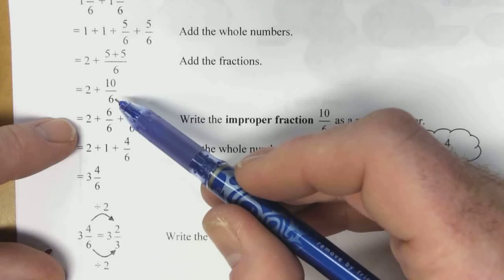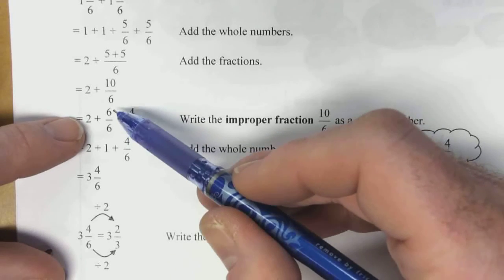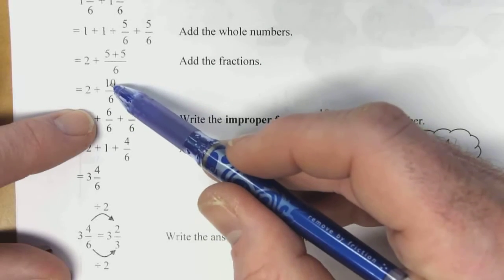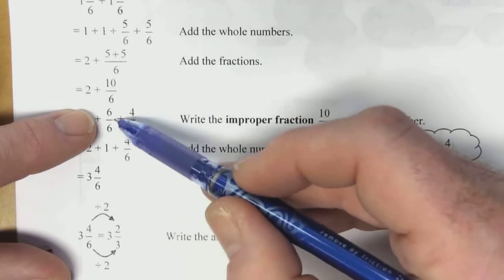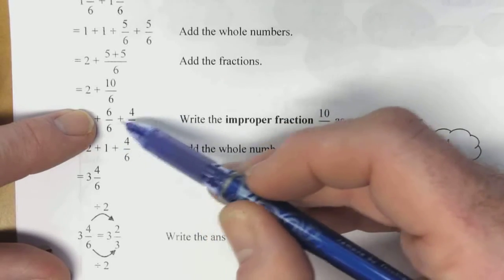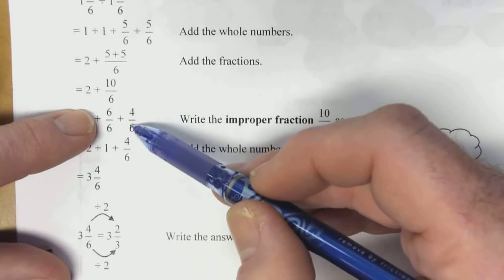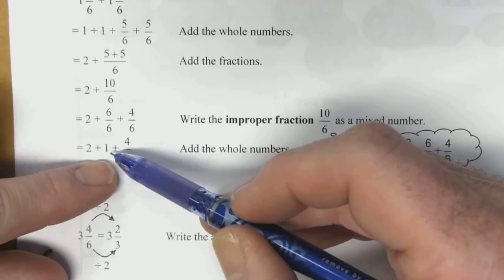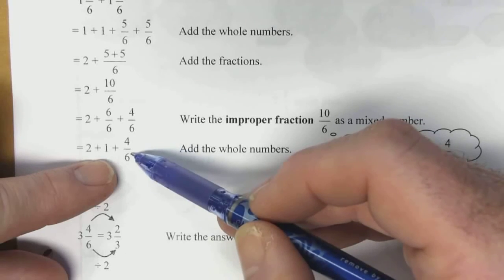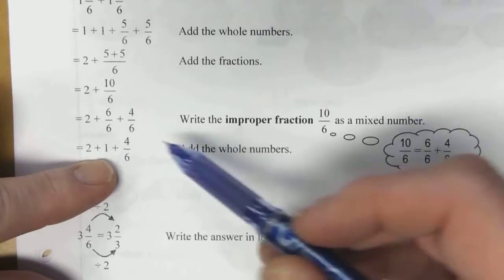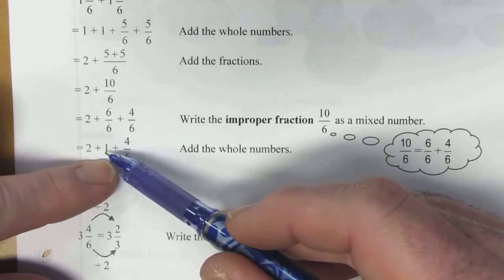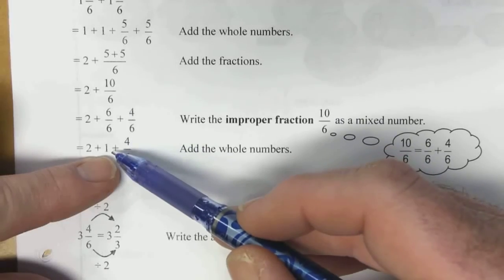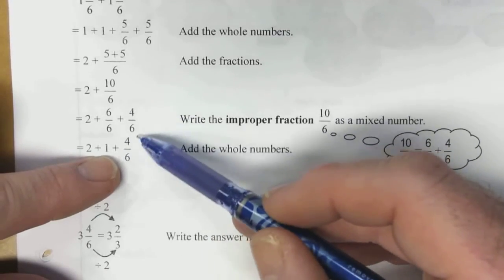10 over 6 is 6 out of 6 plus 4 out of 6. Because this number is bigger, we can take 6 out of this, which is what we've done here, and then the remaining 4 is another fraction here. So we've got 2 plus 6 over 6, which really is just 1, plus this 4 over 6. So now we've got another addition here of whole numbers. We've got 2 plus 1, because we've pulled the 6 out of this 10 and created a 6 over 6, which is just 1, plus we've got the 4/6 here.